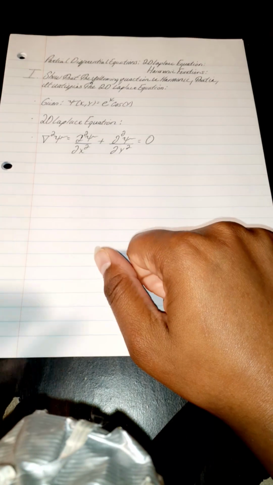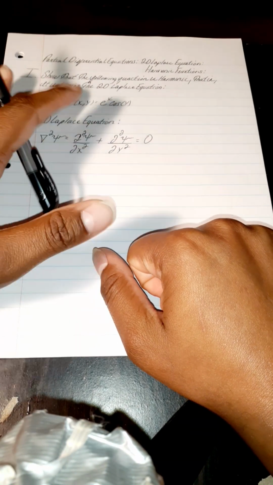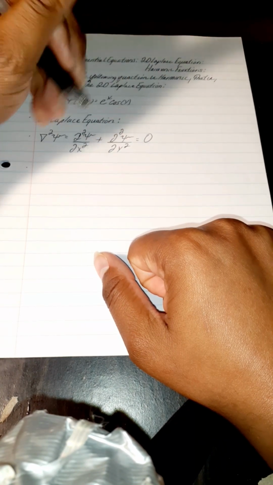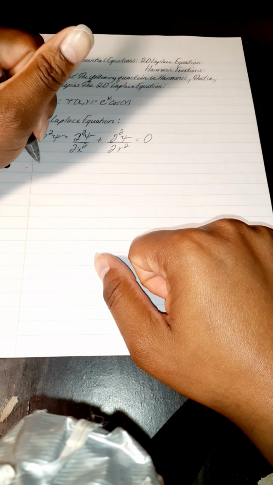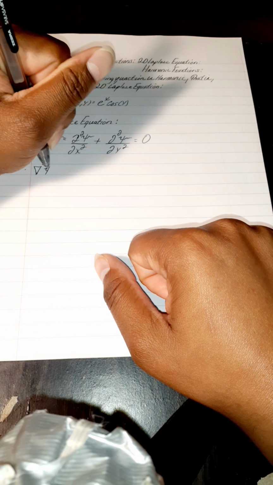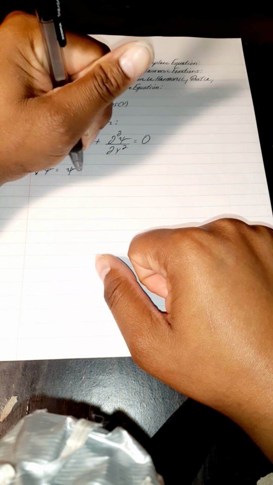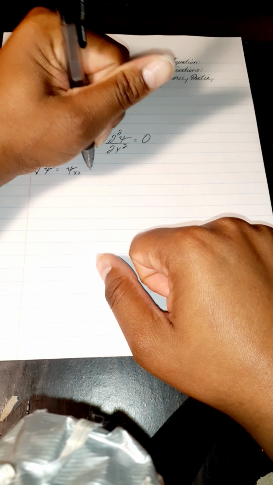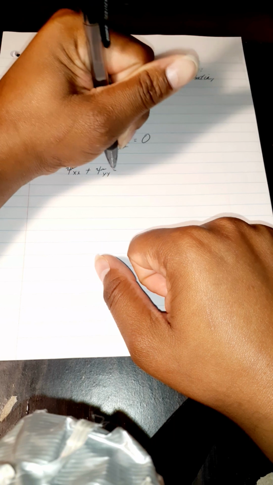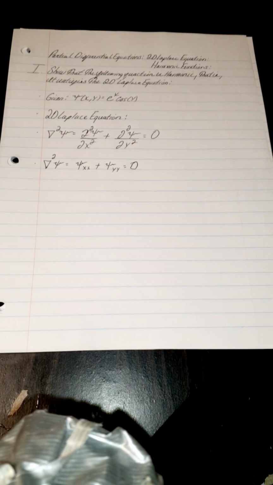So the particular function that we're given is psi. There's also another way that these can be written. So del squared psi is equal to psi sub xx plus psi sub yy is equal to 0. That's the exact same thing, just written two different ways.